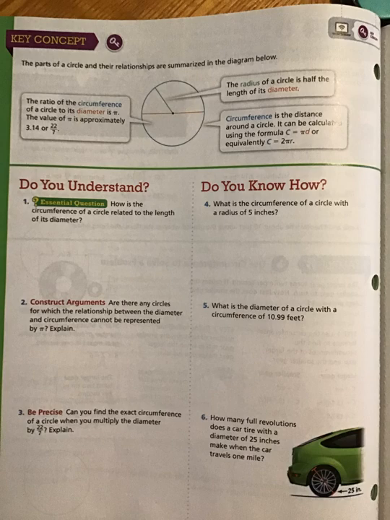This is the practice for finding circumference of a circle. You have all your vocabulary words up here. Radius is half, from the center to the edge, half of the circle. Diameter is all the way across, and circumference is all the way around.